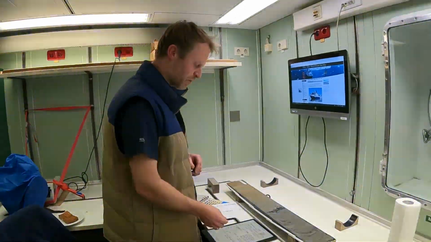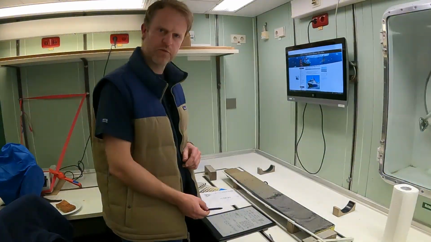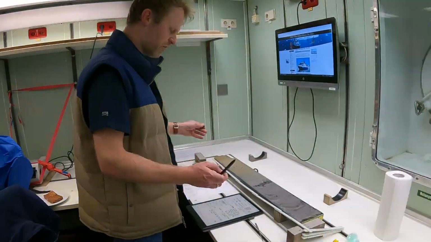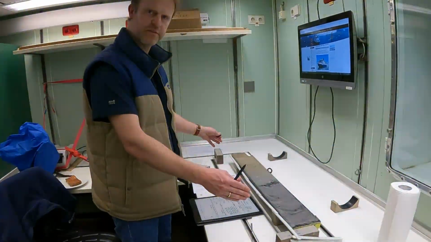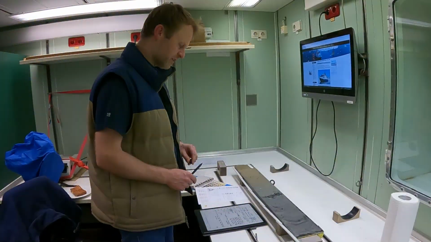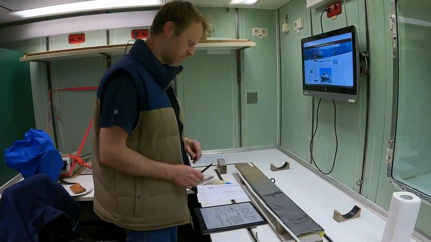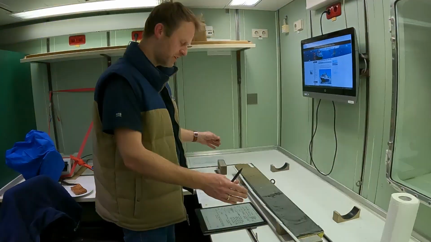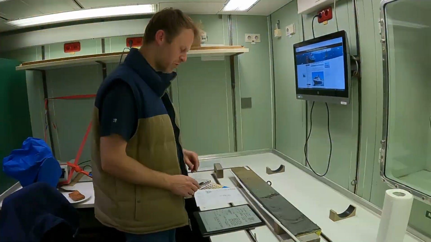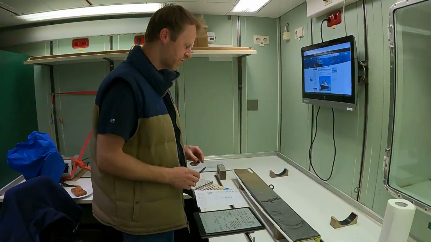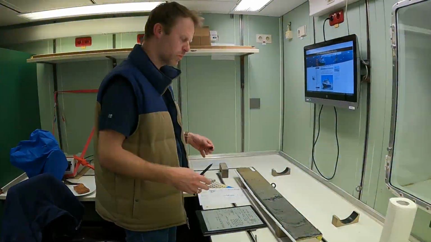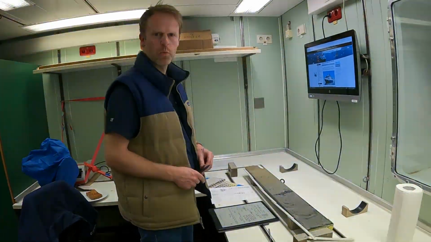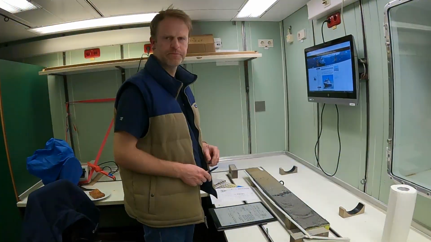We summarize all that in a so-called core description, and this is what we do here on this tablet. In a very descriptive way we look at this section and describe in a relatively simple way what we see, but of course with all the necessary details. And this is summarized here, so when colleagues afterwards also want to look at what we recovered in the region, they can immediately see what we got and what we were working on.